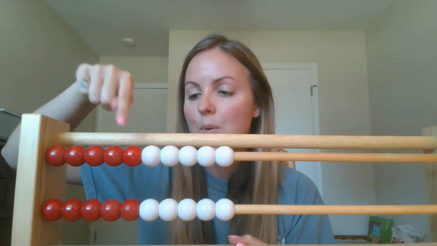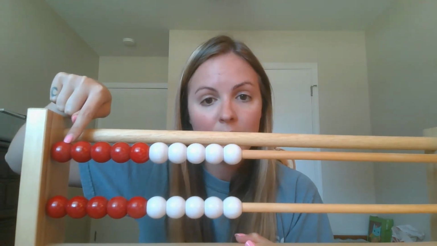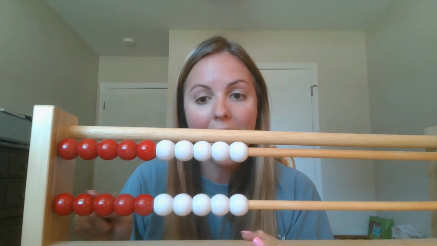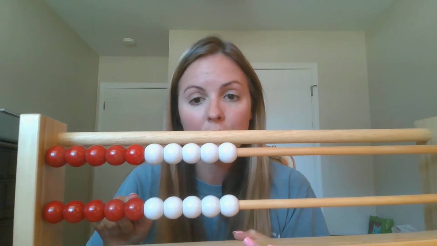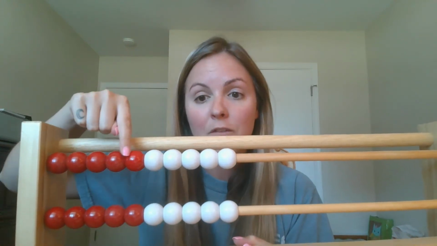And I noticed that pretty quickly because I could see right away that there were 5 red beads on top. 1, 2, 3, 4, 5. And I could see that it matched on the bottom. It lined up perfectly with the beads on the top. So without even counting, I knew if there were 5 on top, then there must also be 5 on bottom. And 5 plus 5 equals 10, that's right.